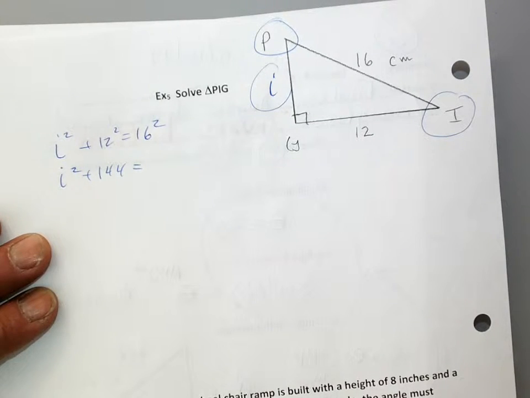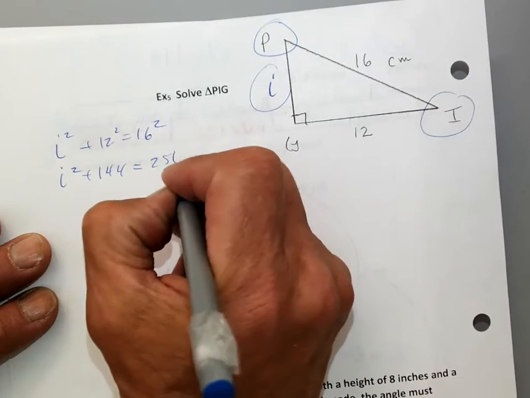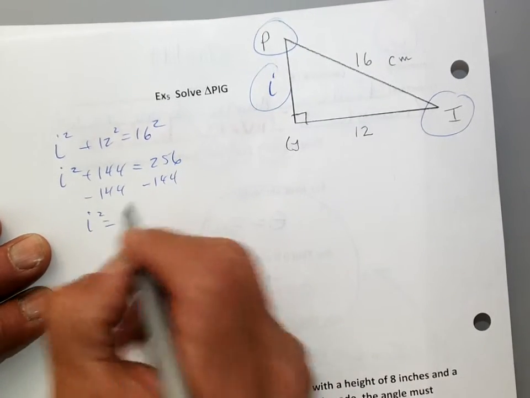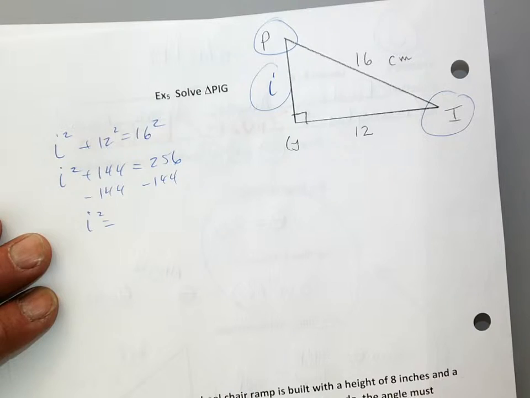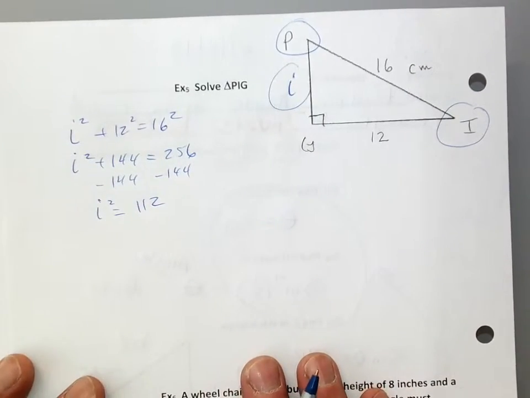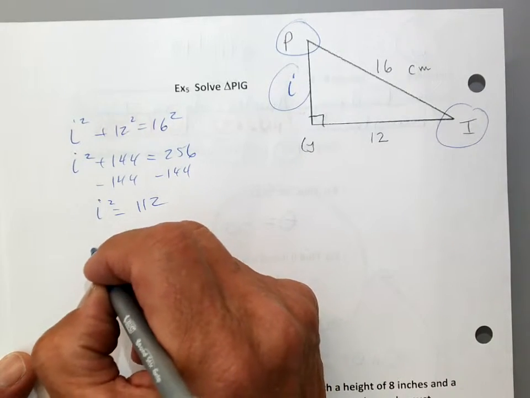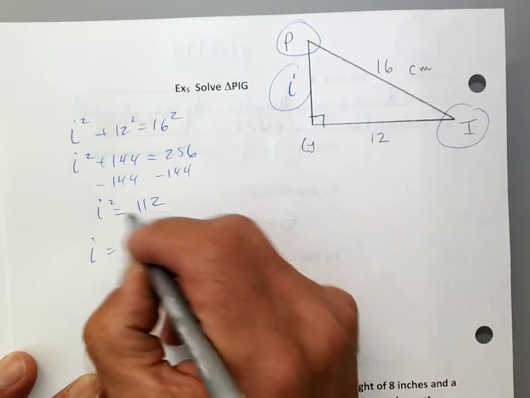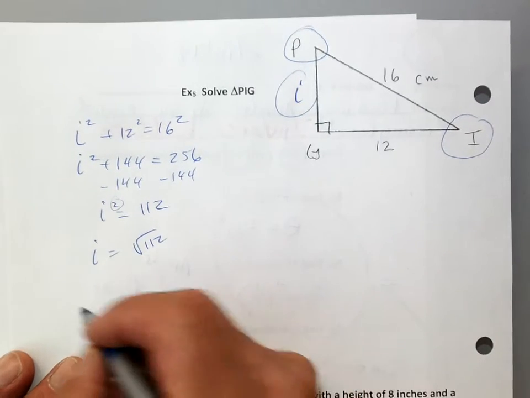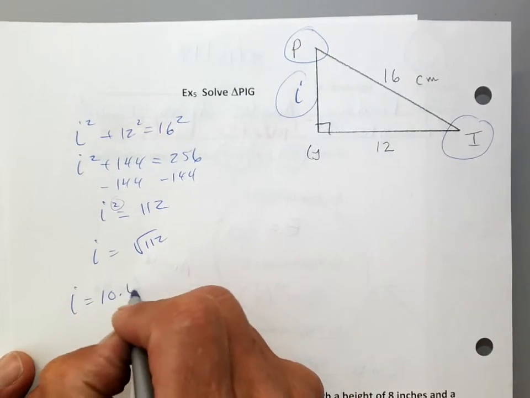Hold on, clear. 16 squared is 256, minus 144. i squared equals 256 minus 144, which is 112. Square root, so i is equal to the square root of 112, because that's how I get rid of the square. I get an answer of about 10.6. Little i is 10.6.